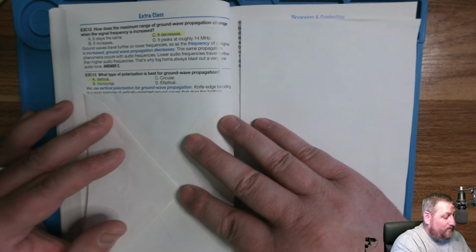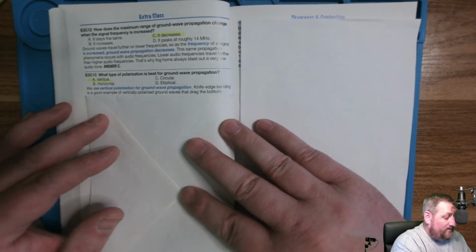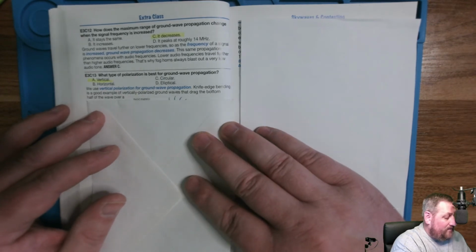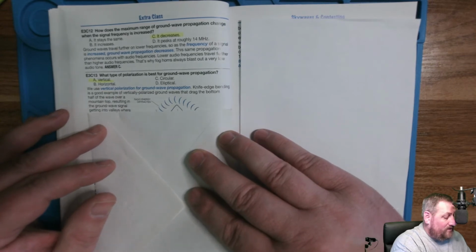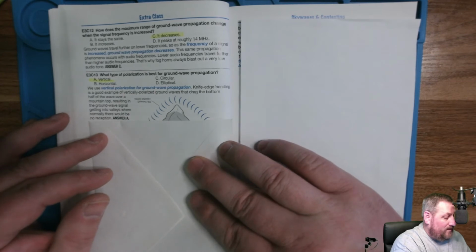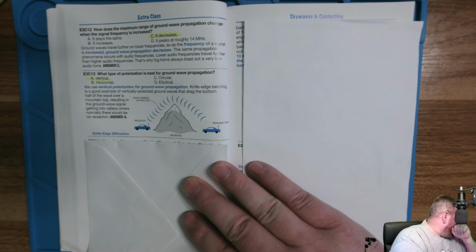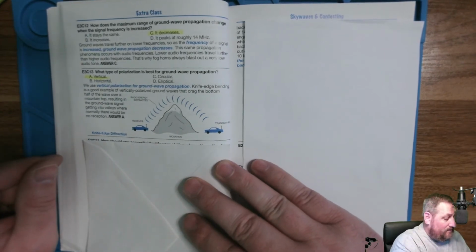Knife edge bending is a good example of a vertically polarized ground wave that drags the bottom half of the wave over a mountaintop, resulting in ground wave signal getting into valleys where normally there would be no reception. As you can see here, there's a little picture depicting knife edge diffraction.